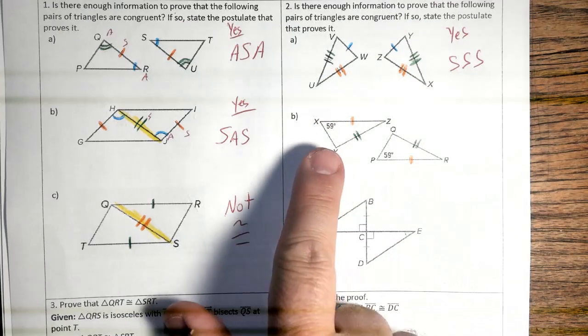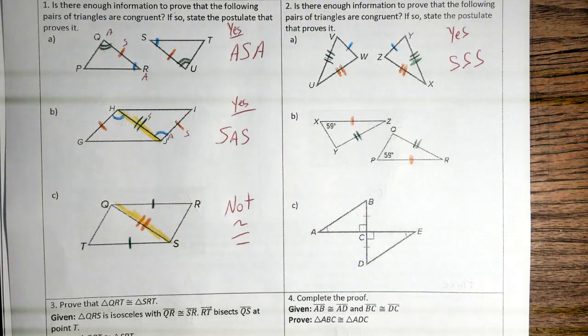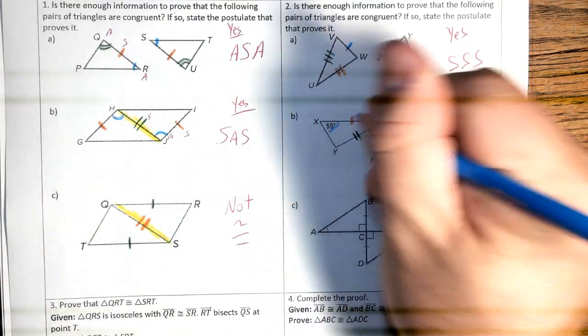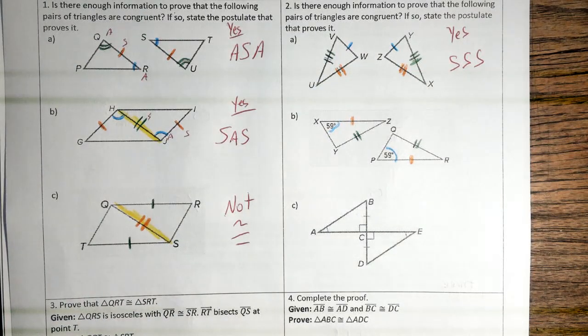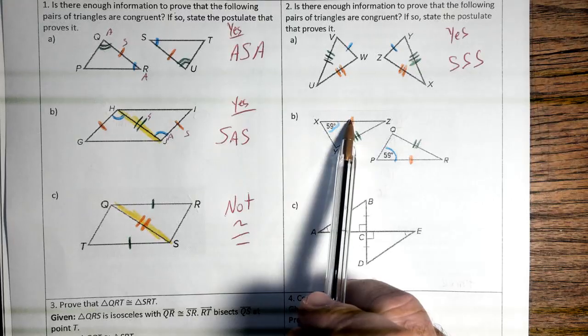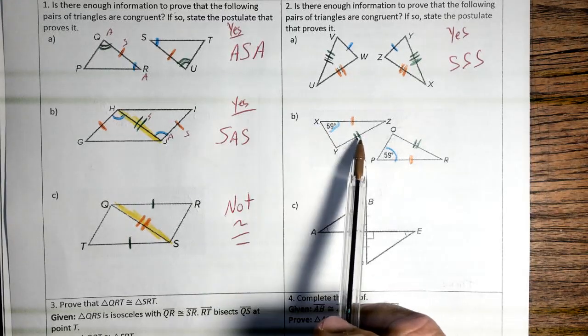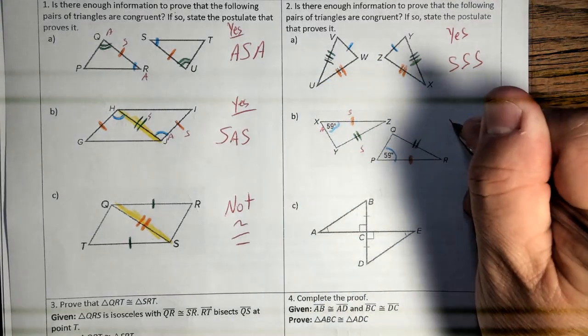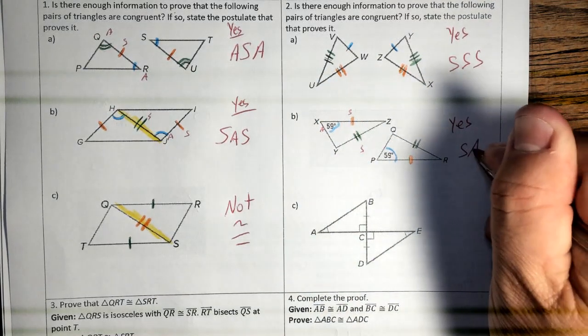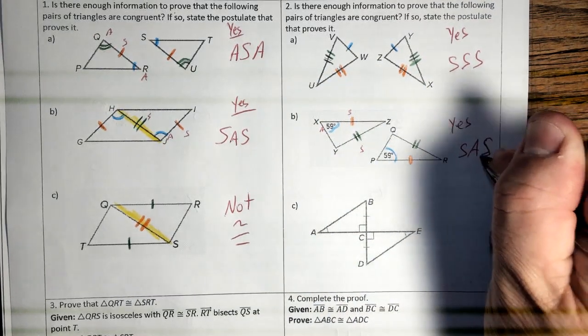Well, these angles don't have a congruent mark, but they both have a measurement. Both of those measurements are 59, which makes those congruent. So now we have a side, an angle, and a side. A side, an angle, and a side. So we do have congruent triangles, and it's because of SAS, side, angle, side.